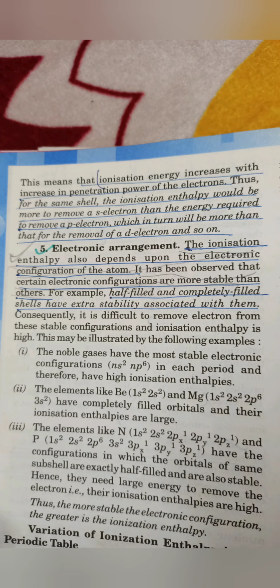So overall we want to say, the more stable the electronic configuration, the greater is the ionization enthalpy. These things you have to write down in your copies, and this is very important, which is coming in the paper. Ionization enthalpies vary with the size and the ionic radii. Next we will start the atomic radii and other things, and the factors are also very important. So please write down in your copy the things which we have given.